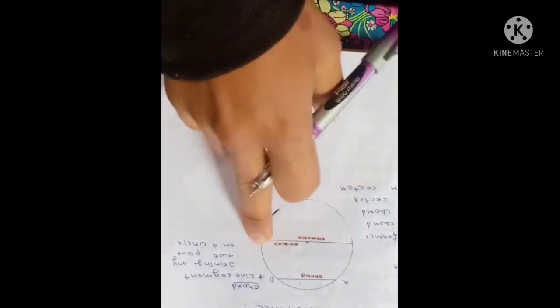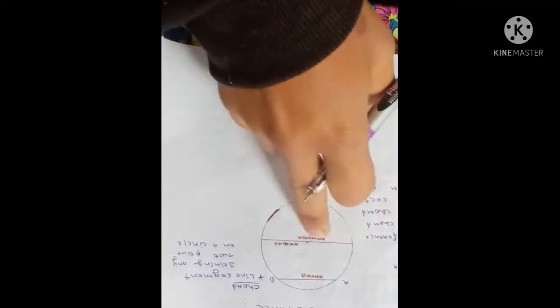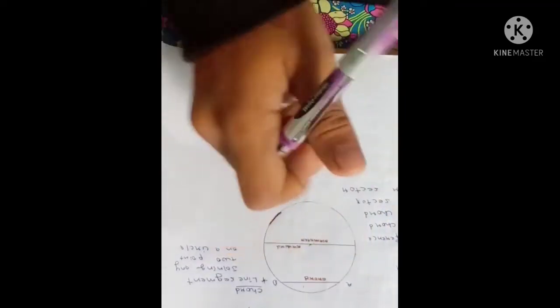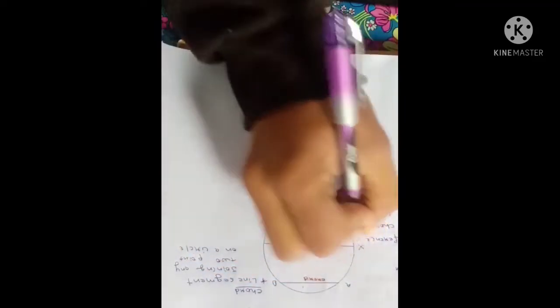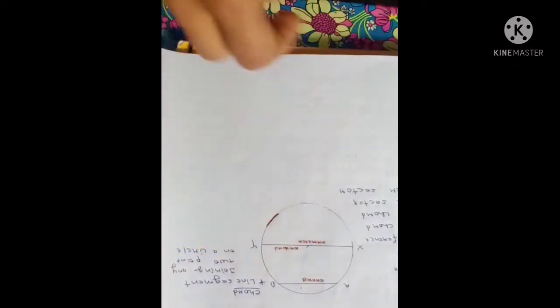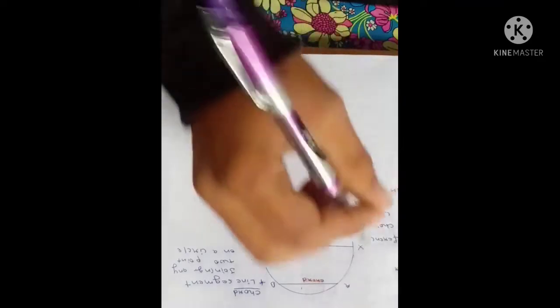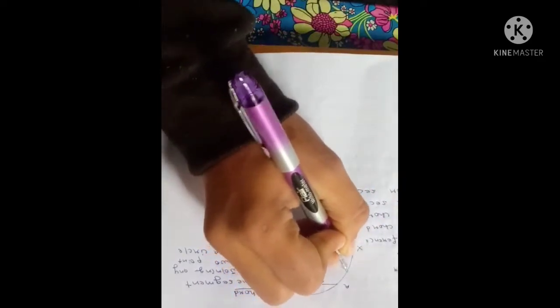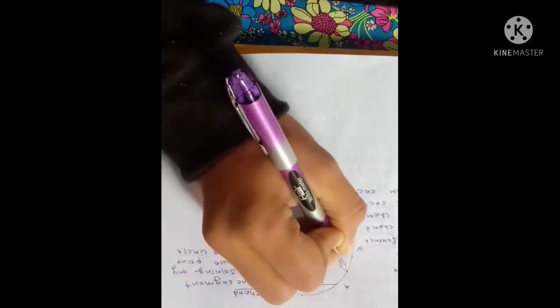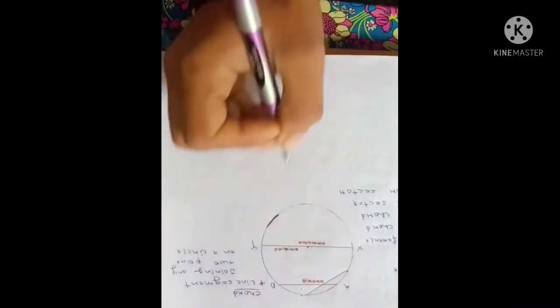Diameter is also a chord because the diameter also joins 2 points on a circle. For example, AB and XY. But keep in your mind that the diameter is the longest chord. If I take a point here, one point, and join this, then this is also a chord.